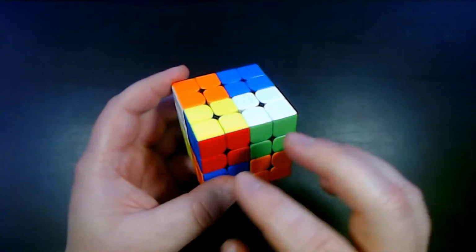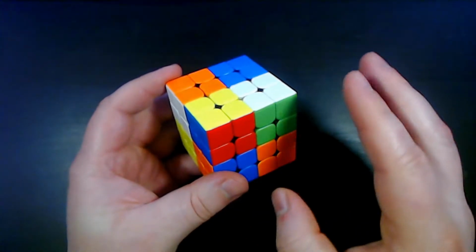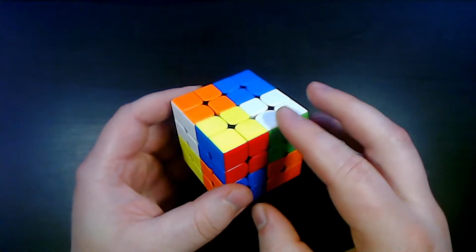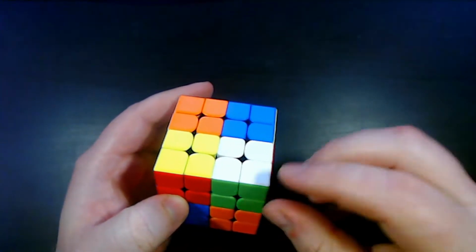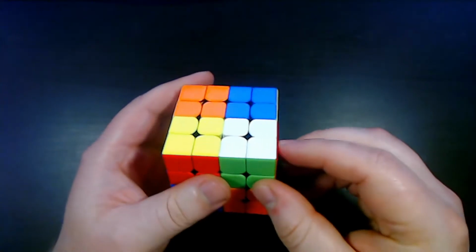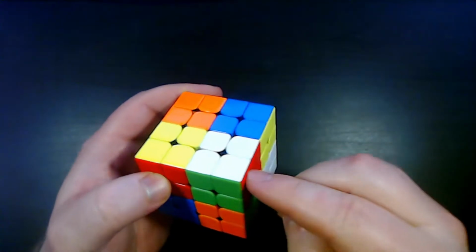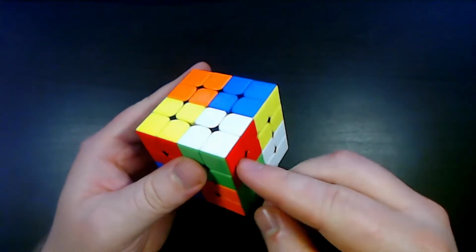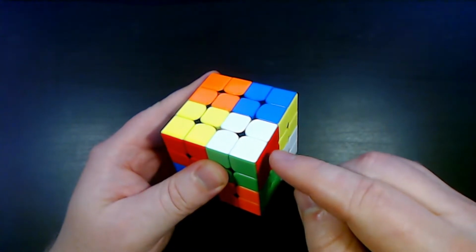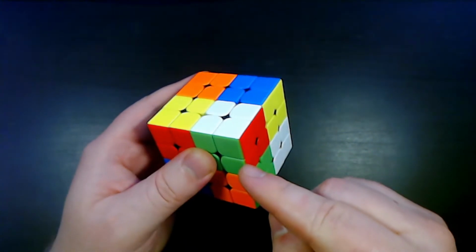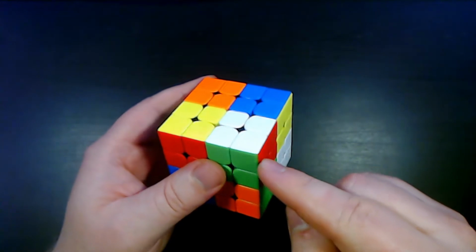So there's a few things that I need to talk about before we get to the cases that you run into, and that's the orientations for these last two corners. A single corner at this stage of a solve can be in a state where it's completely solved, where all of the edges are in the proper positions.